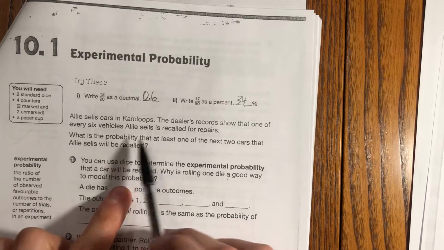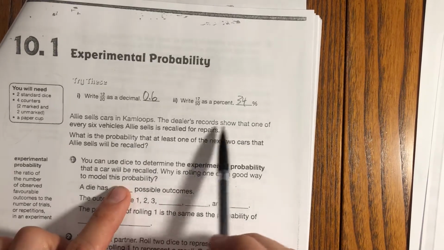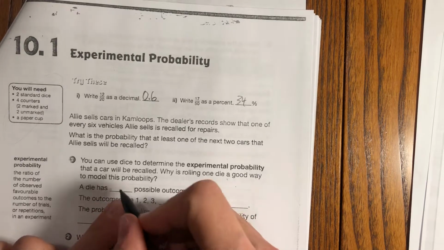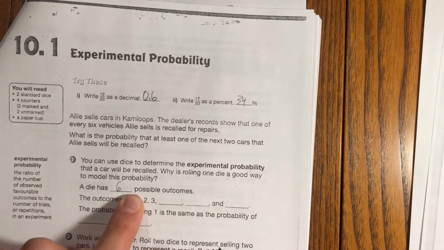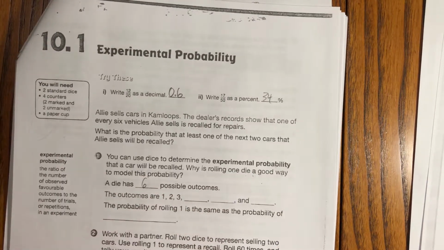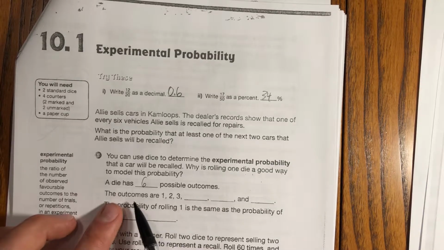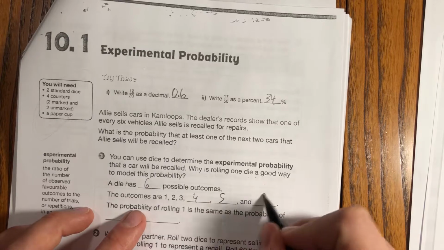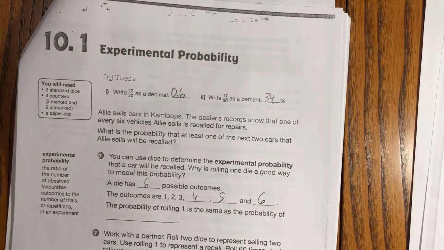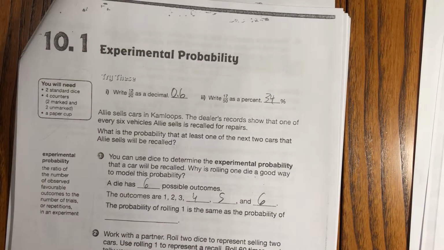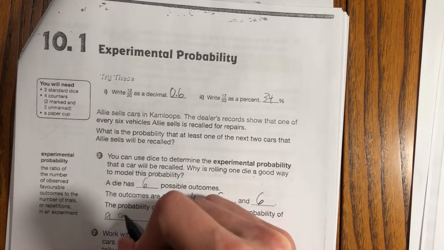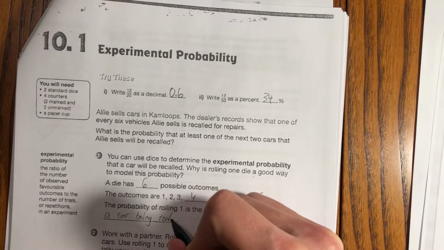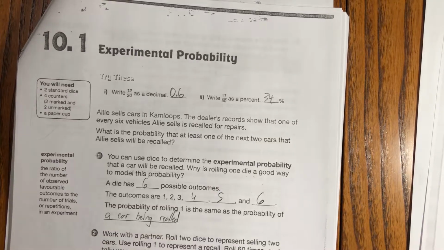Well, it said in the question 1 in every 6 vehicles, and a die has 6 sides or 6 possible outcomes, so that's why we could use a die. The outcomes are 1, 2, 3, 4, 5, 6. The probability of rolling 1 is the same as the probability of a car being recalled.